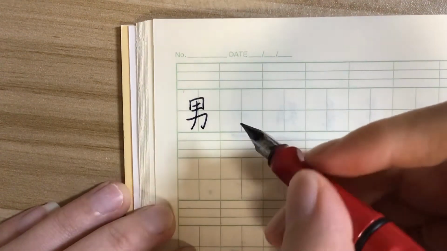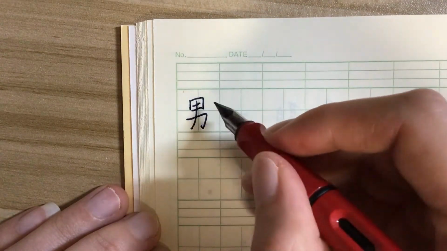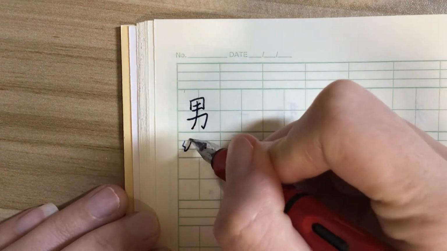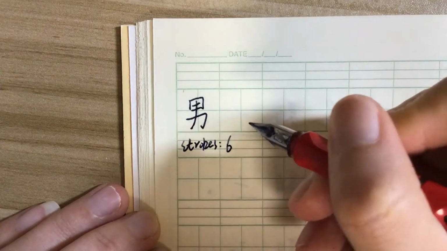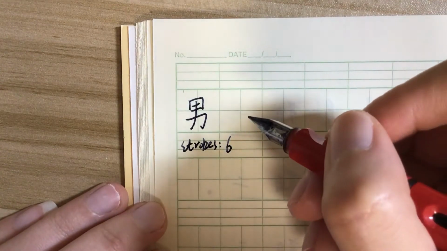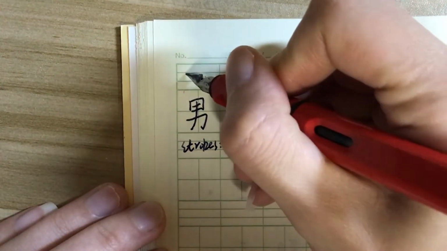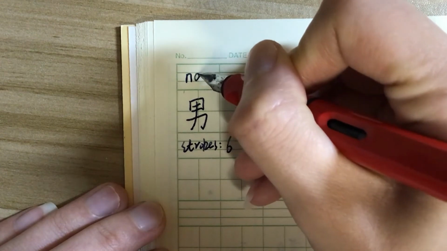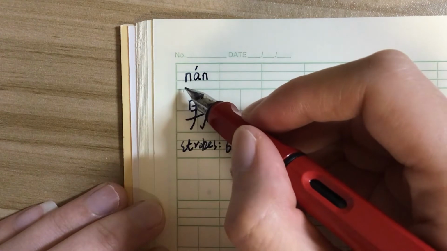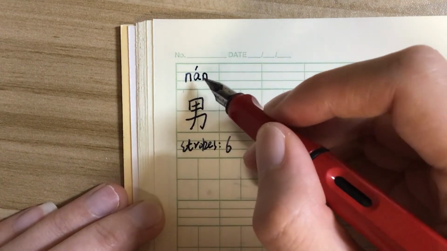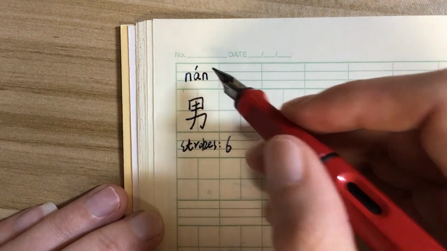There are in total 6 strokes, and its pinyin is nán. The initial is n, and the final is an. It is a rising tone. nán.